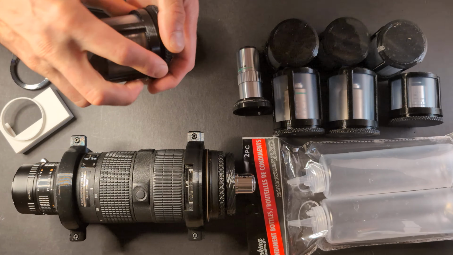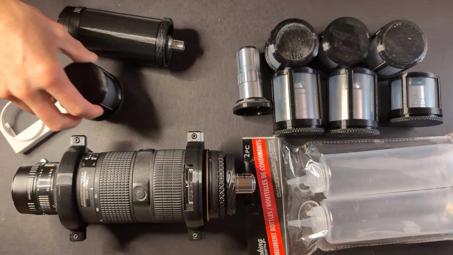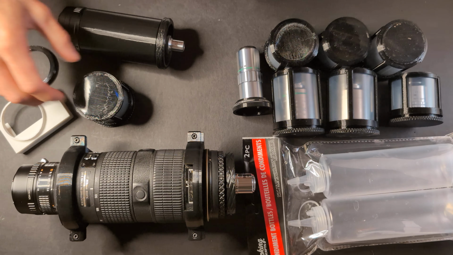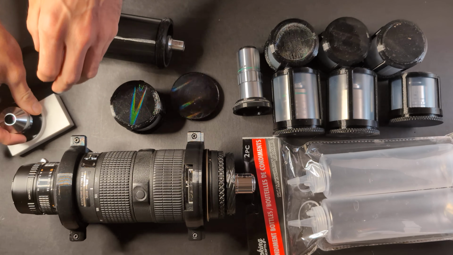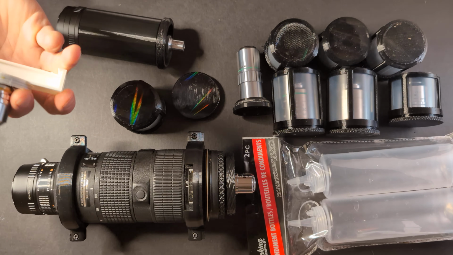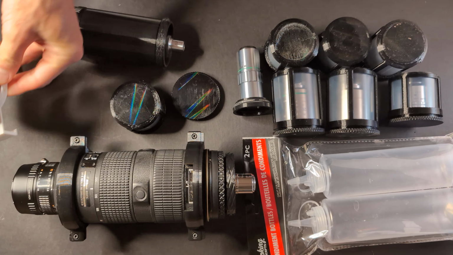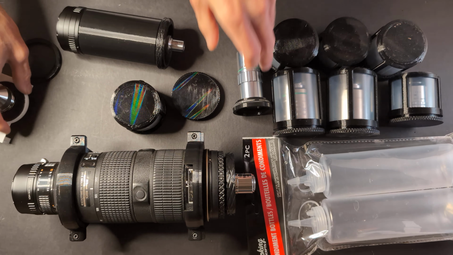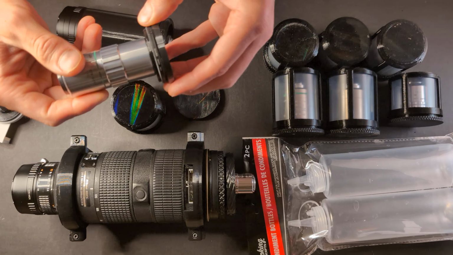This just goes in here, and with just a few twists, I have a very secure case for my objectives. Now I've also been really quickly playing with a mount for my phone, since it has a 113 millimeter focal length tube lens, and I've gotten some interesting results. The last tidbit I'll show is that I have a circular polarizer attached here behind this objective.